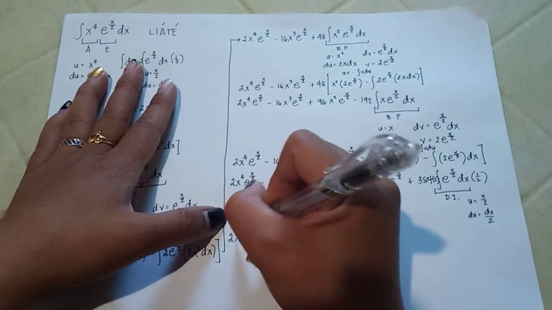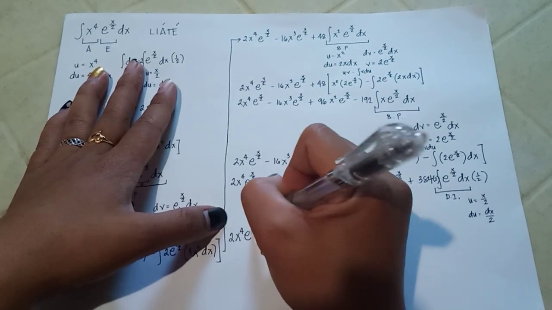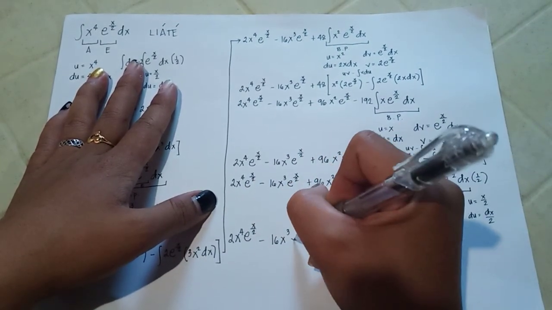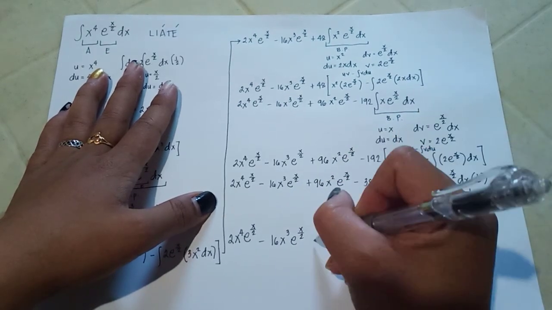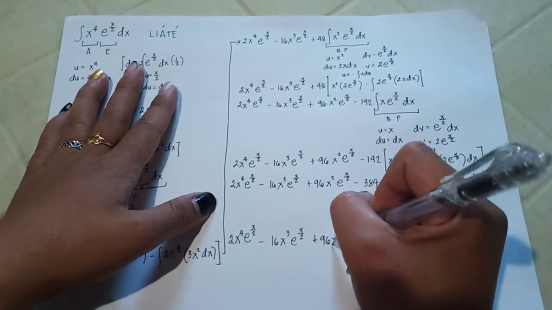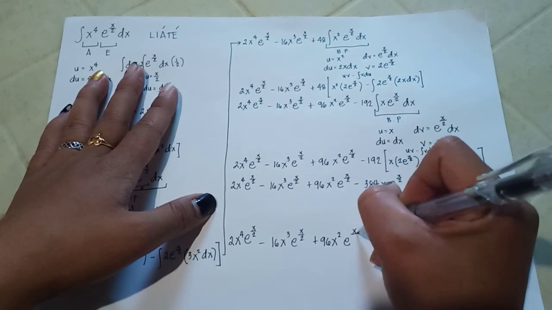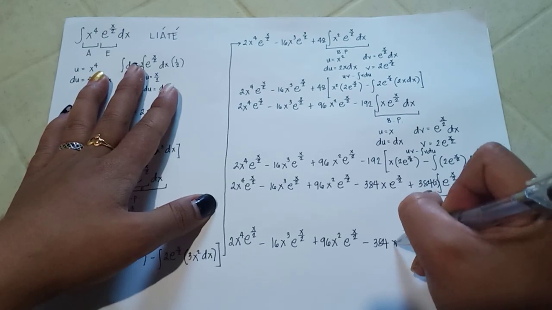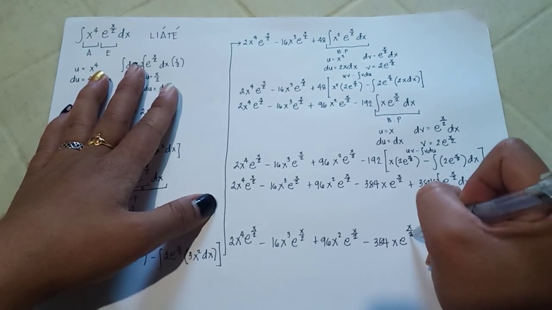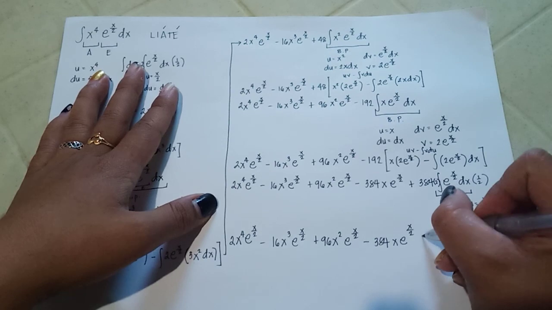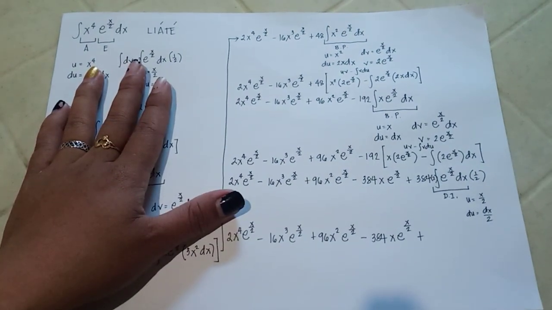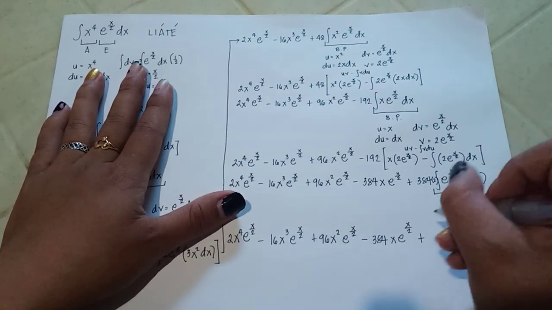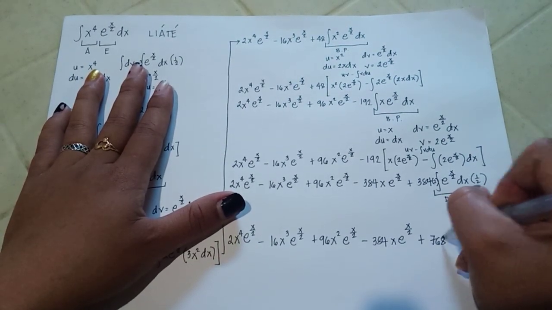You will now have 2x raised to 4 e raised to x over 2 minus 16x cubed e raised to x over 2 plus 96x squared e raised to x over 2 minus 384x e raised to x over 2 plus, so now you will have 384 multiplied by 2, that is 768.